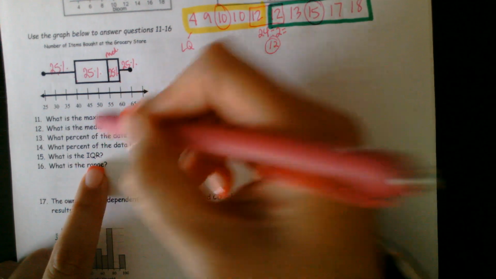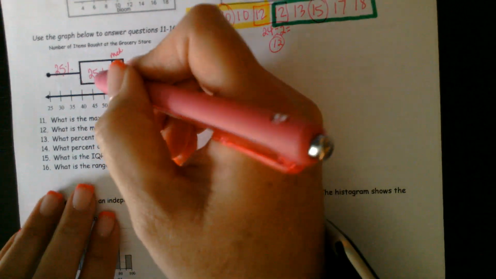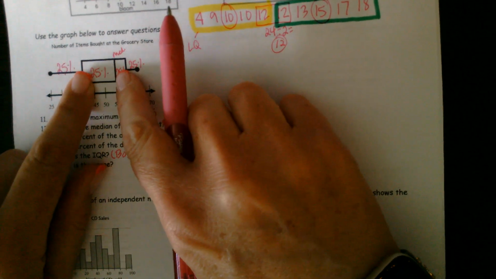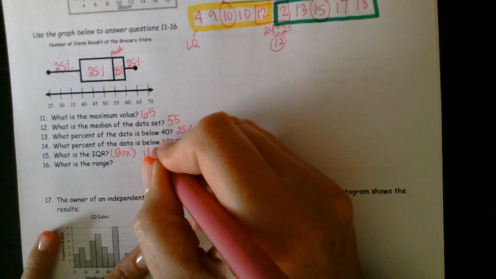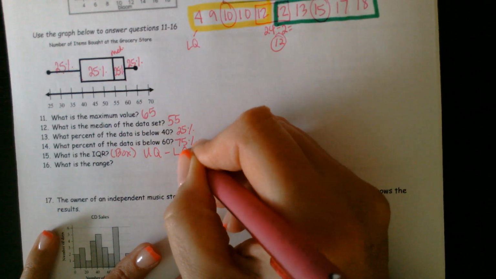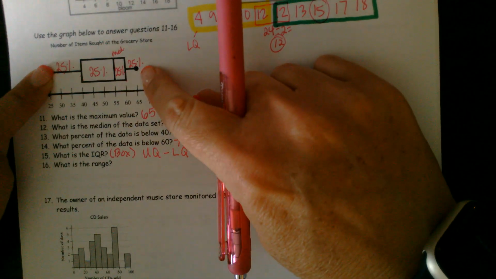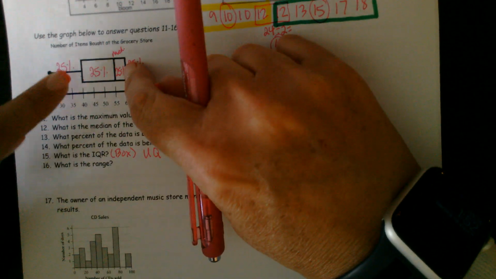What is the IQR? Remember, the interquartile range tells us about the middle of the data. IQR is the box. What's happening in the box? So IQR is the upper quartile minus the lower quartile. Range is the max minus the min. We want the max minus the min of the middle of the data.